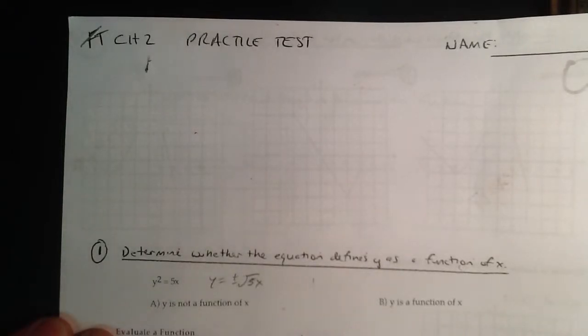Okay, let's go over this practice test for Chapter 2. A lot of material in Chapter 2, but this practice test covers the highlights of what we need to know. All right, this first question says, determine whether this is a function or not.